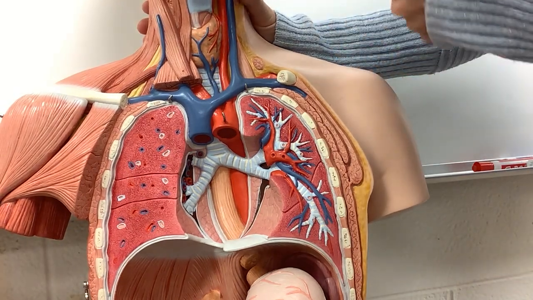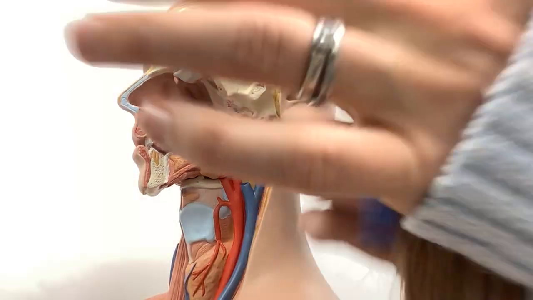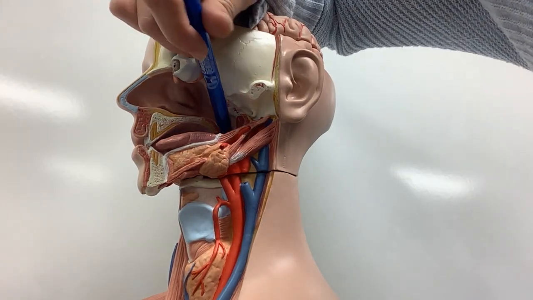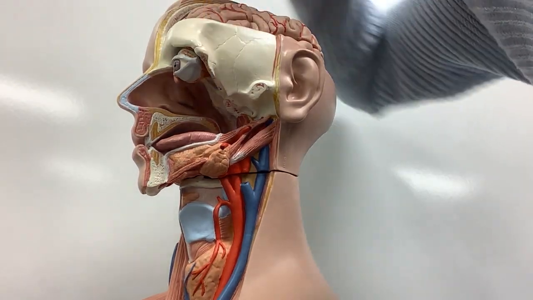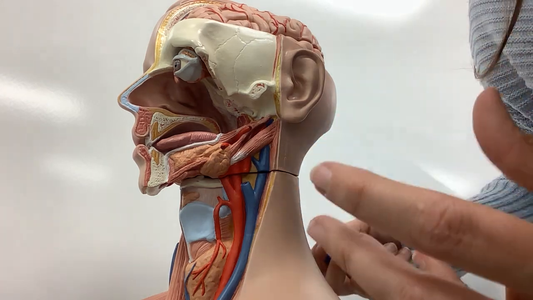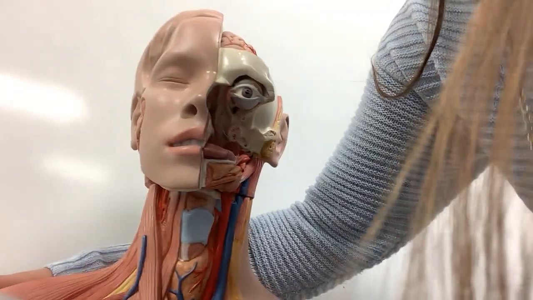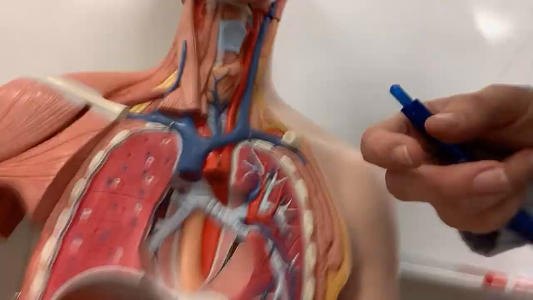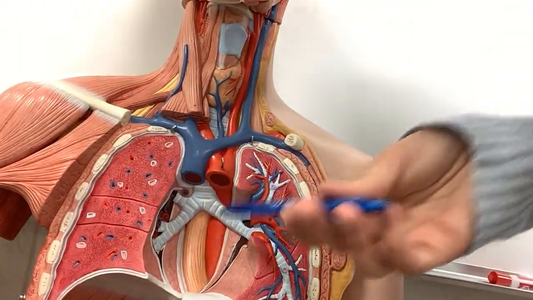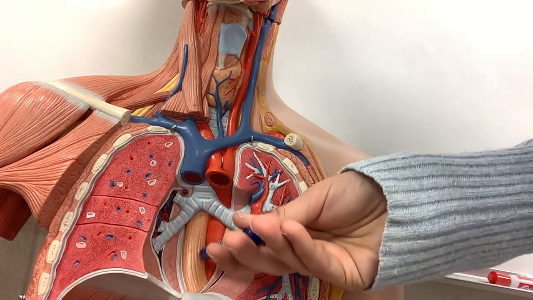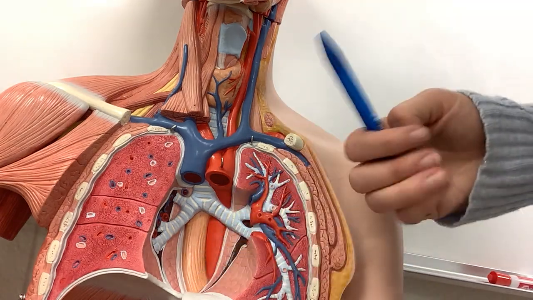So we had our oropharynx, which if we look up here, would be the part of the throat at the back of the oral cavity. Then we can't see the laryngopharynx, but that would continue down, and the esophagus would be right after the laryngopharynx. Now it's gonna go behind the trachea, so we can't see it, but now we can see it coming out of the trachea. This is gonna be the esophagus.